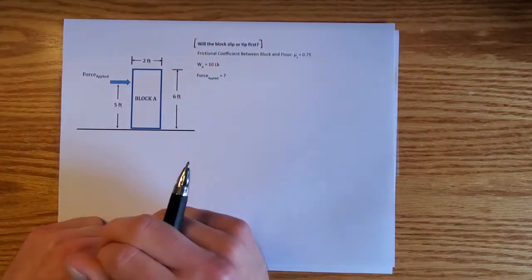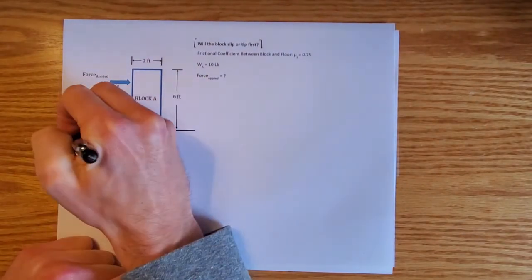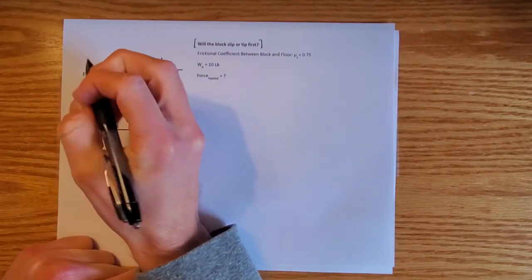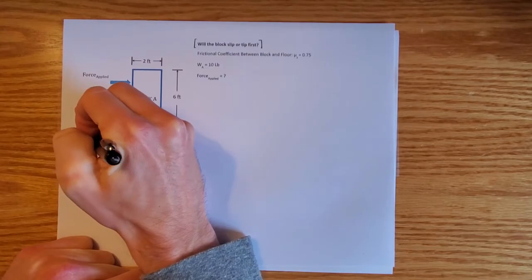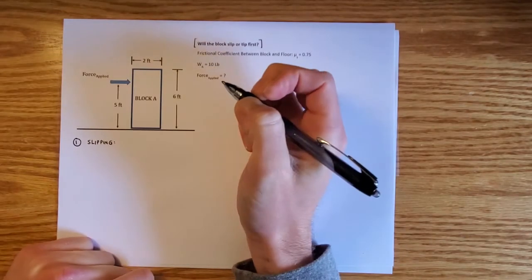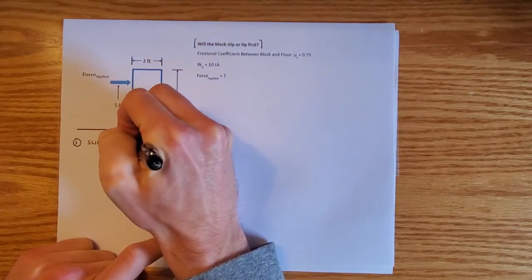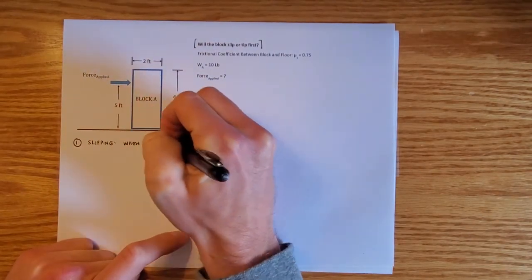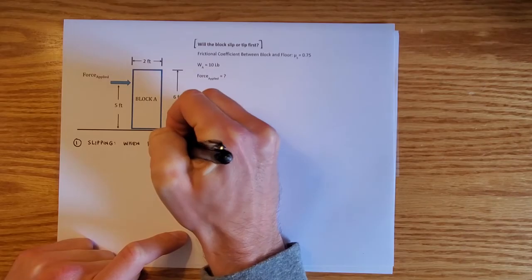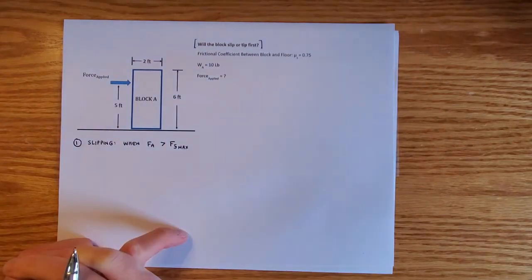The way that we approach all of these problems is we have to break it into two parts. Part number one is usually to look at the slipping case. Slipping will occur when the force applied exceeds the force of friction maximum, which is what we talked about in our force of friction lectures.